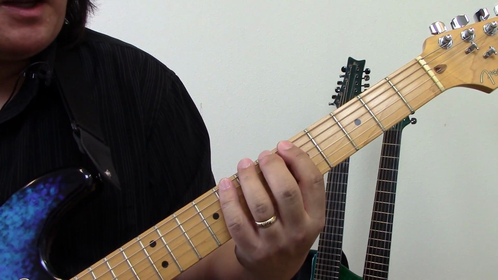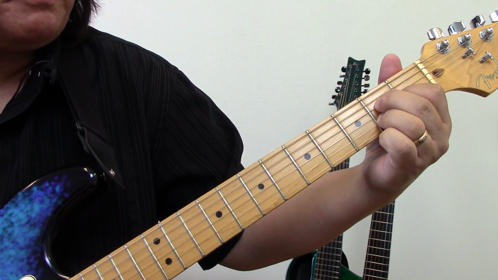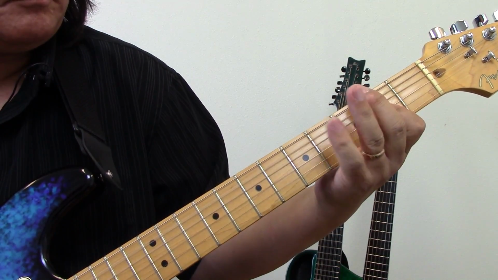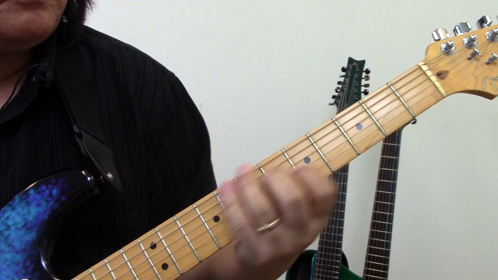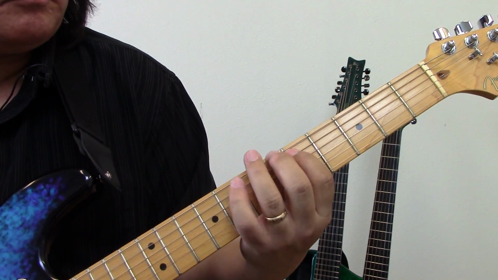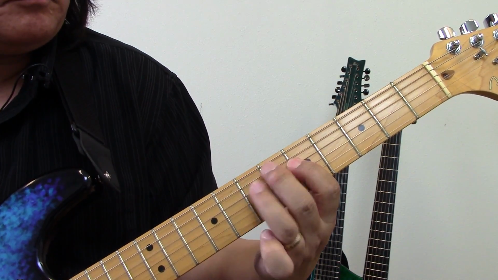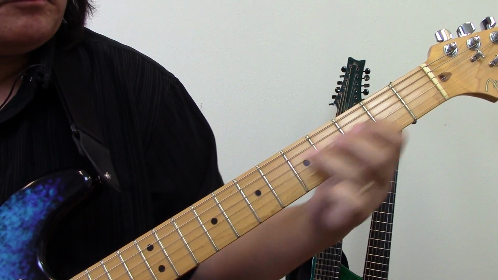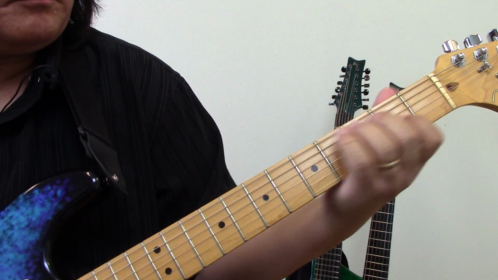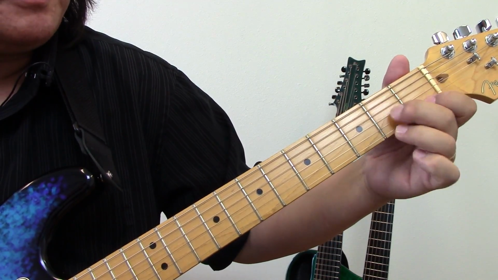So I'll do the same scale. I'll replace the first note with the major chords. And this is what it would sound like. But on the earlier video, I did it with A7 and D7 and E7.